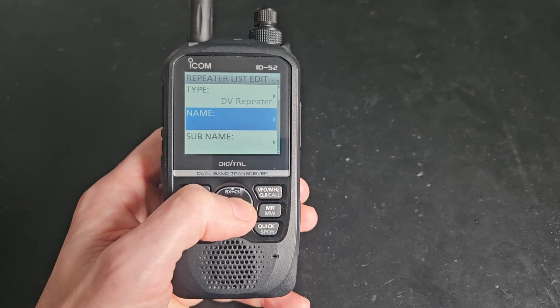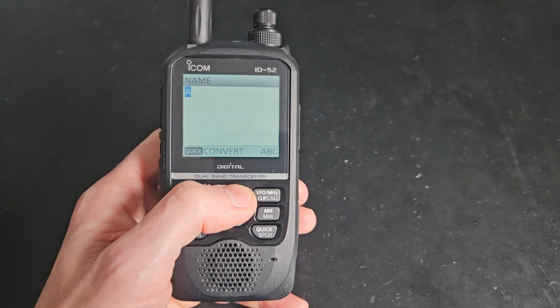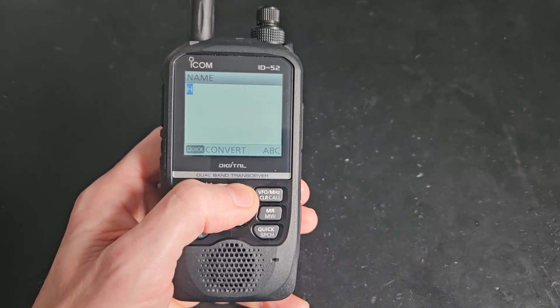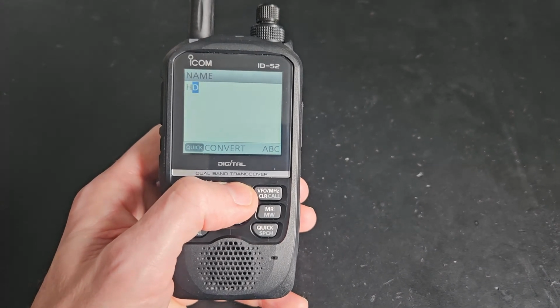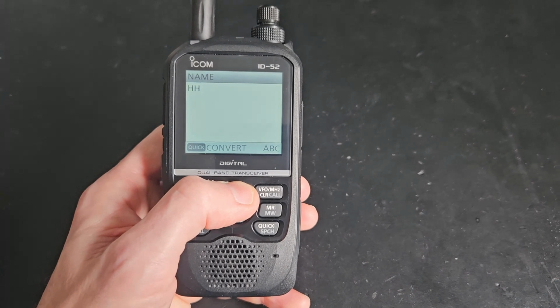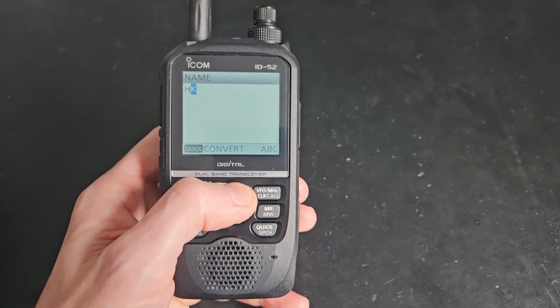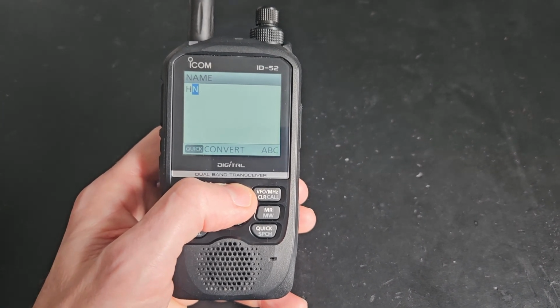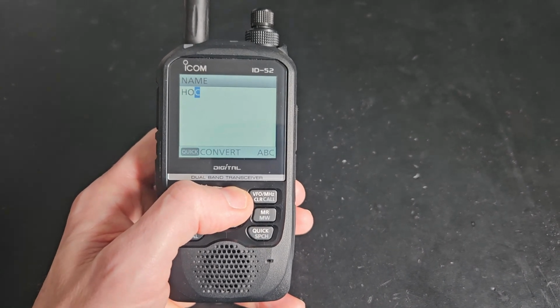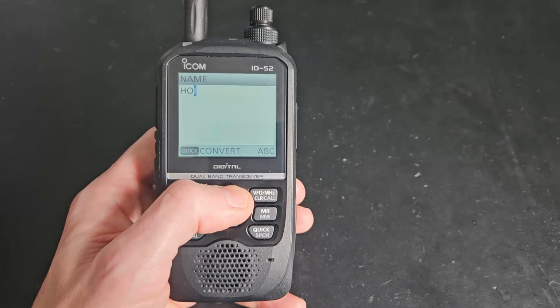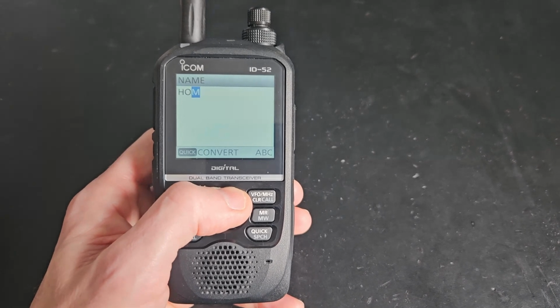So for a name, I can just call it hotspot. If you program in a repeater, you could enter either the repeater location, or if it's a club repeater, the club name, whatever you want to put in this field. Critical fields come after.